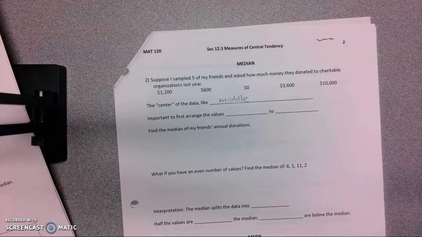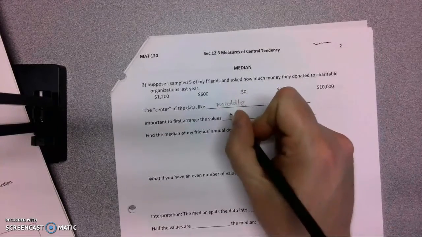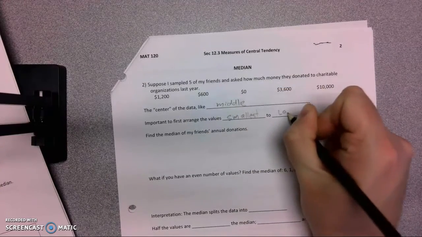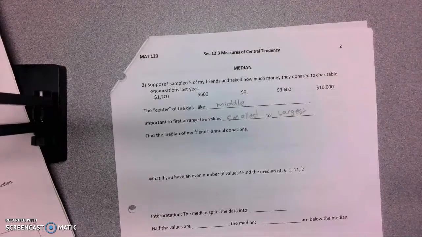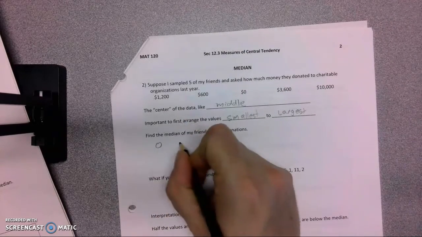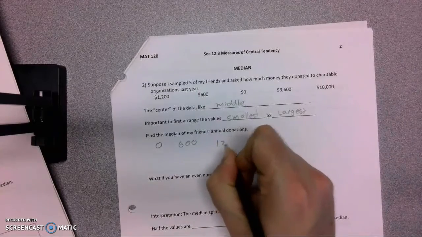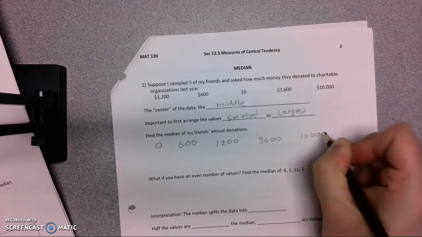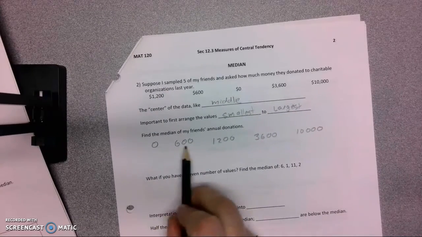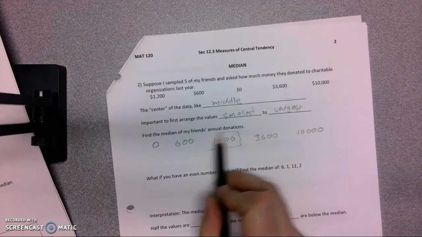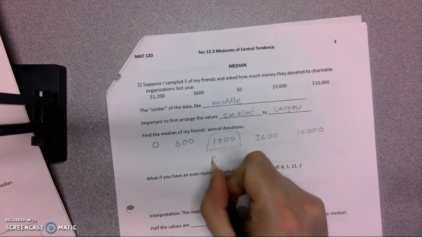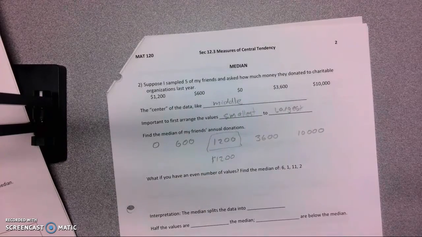Same values. We want to arrange the values smallest to largest, and then find the median. So if we arrange them smallest to largest, and then we find the middle one: 1, 2, 3, 4, 5. So 3. There we go. So our median is 1,200.